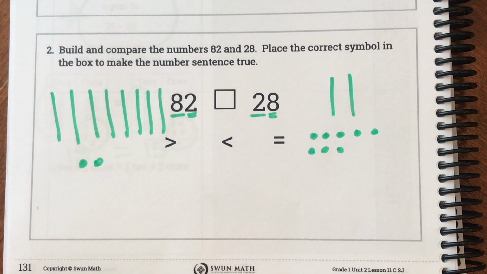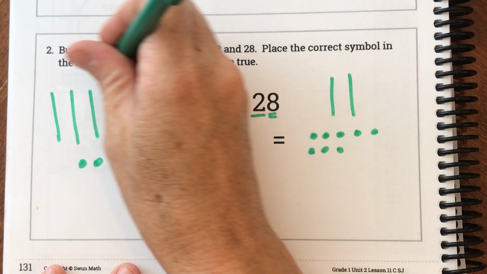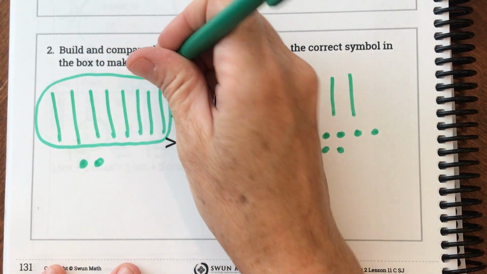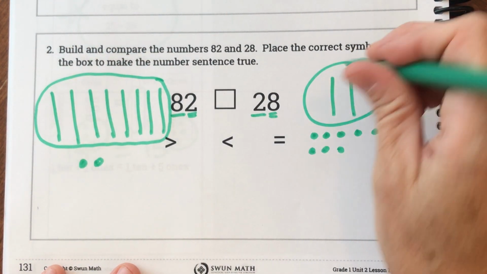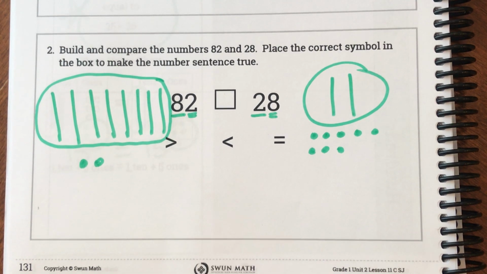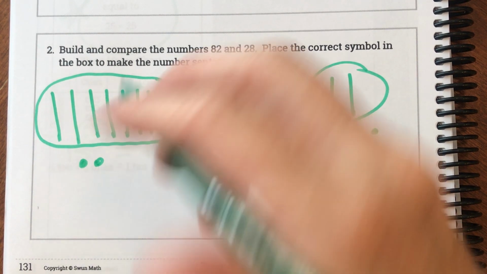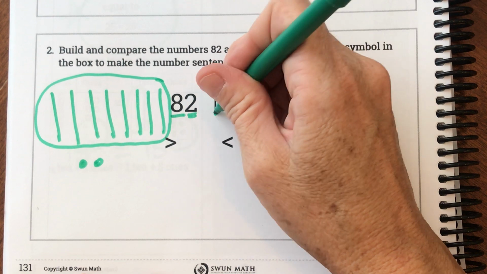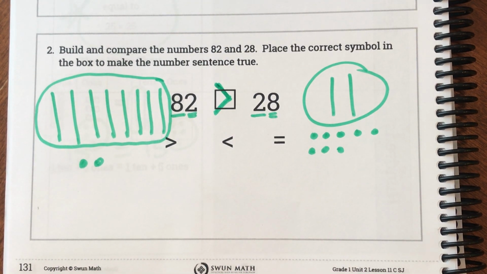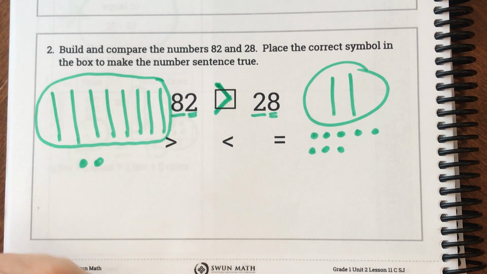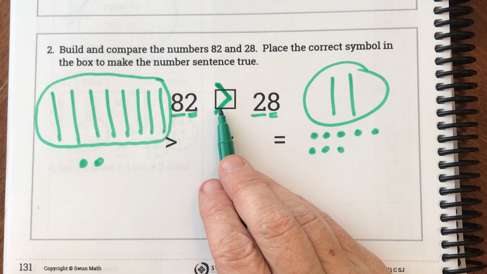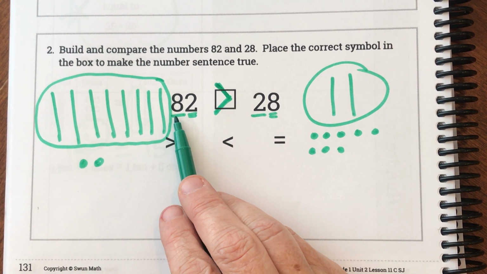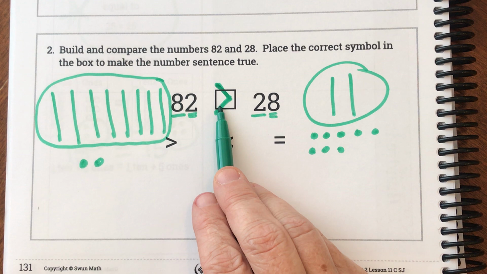Okay, when I compare, I always compare my tens first. So over here I have 8 and here I have 2. So if I'm a hungry alligator, which one am I going to eat? Definitely the 8, right? Definitely the 8. That's which one I'm going to grab. This is called a greater than sign. So my number sentence says 82 is greater than 28.